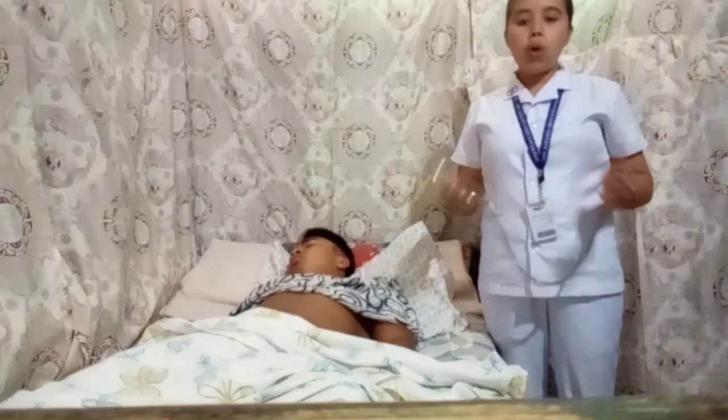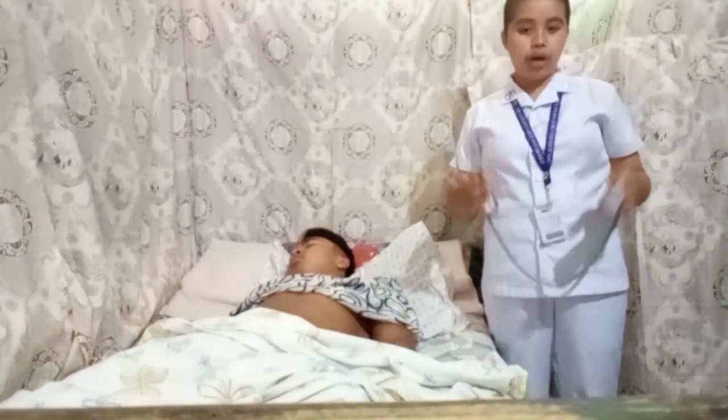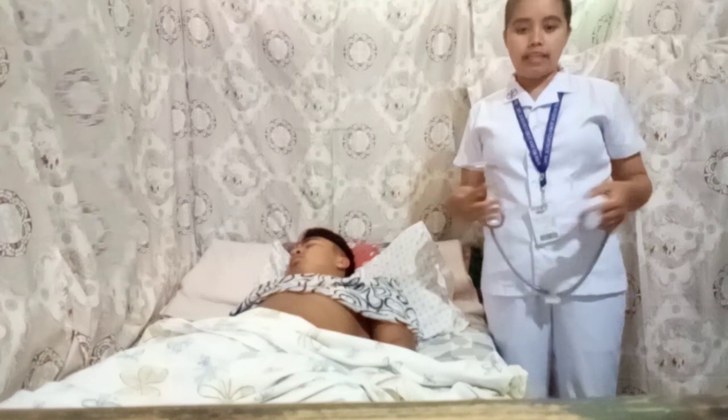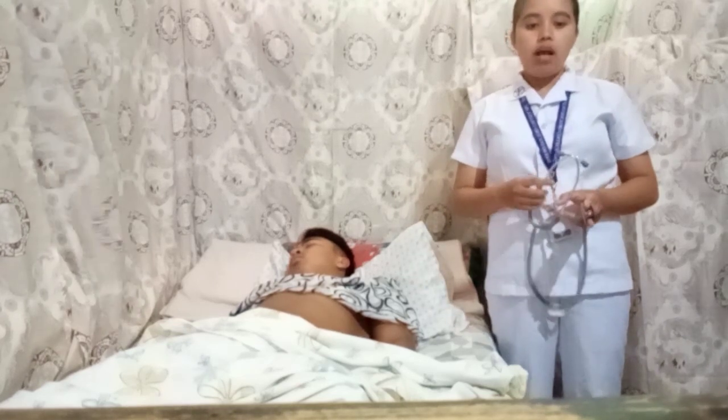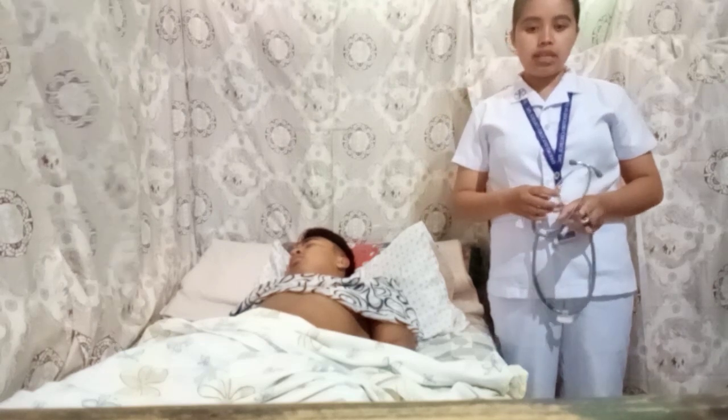Then I am going to auscultate for friction rub over the liver and spleen. Place the diaphragm of the stethoscope over the right and the left lower rib cage and listen for the friction rub.